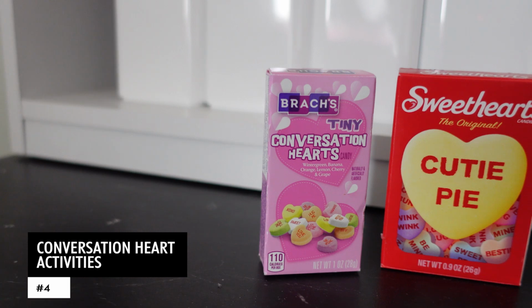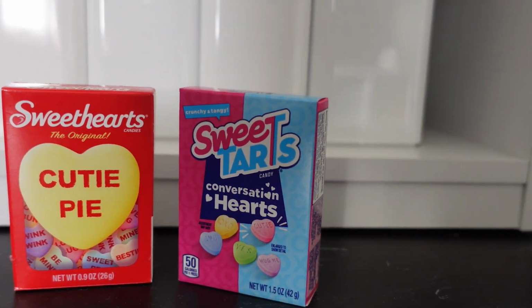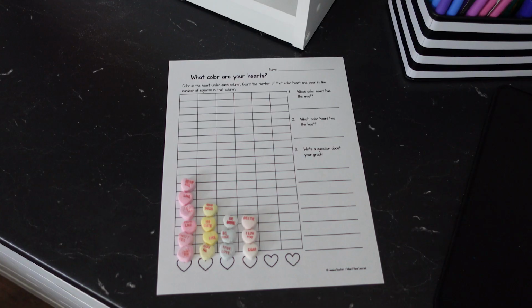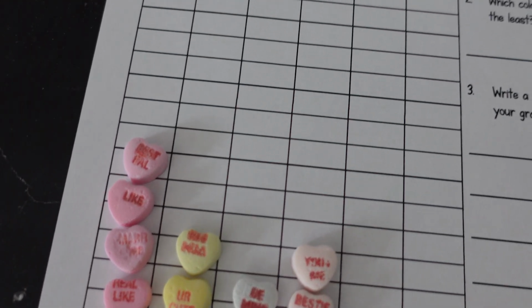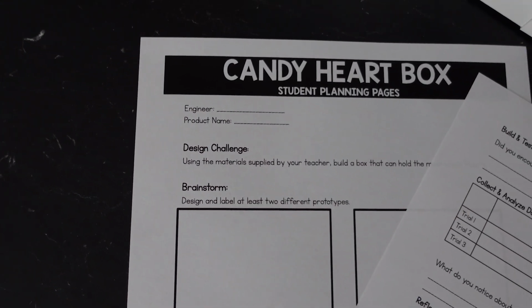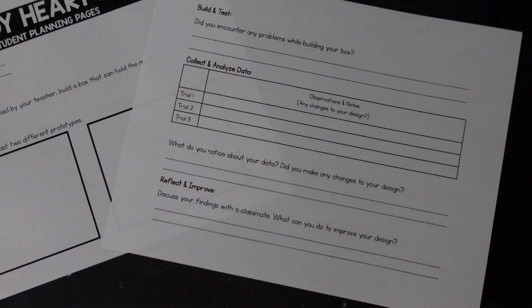Number 4 is conversation heart activities. I'm telling you, you can use conversation hearts for so many things in the classroom, and you can find activities that relate to basically every subject area. Within math, you can use conversation hearts for sorting and graphing activities. Students can create line plots, they can then answer data questions, they can generate fractions, they can use them to compare and add the fractions, you can do probability, you can use them for measurement and patterns. Truly, the options are almost endless.